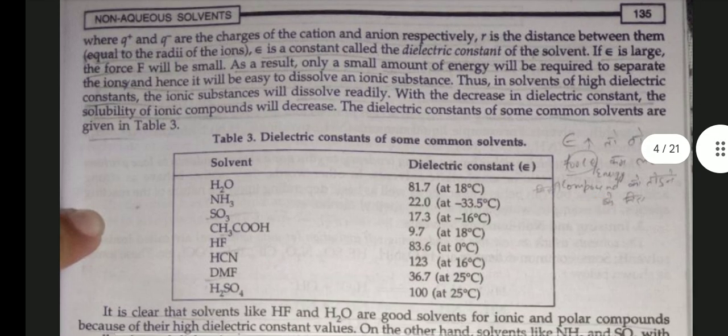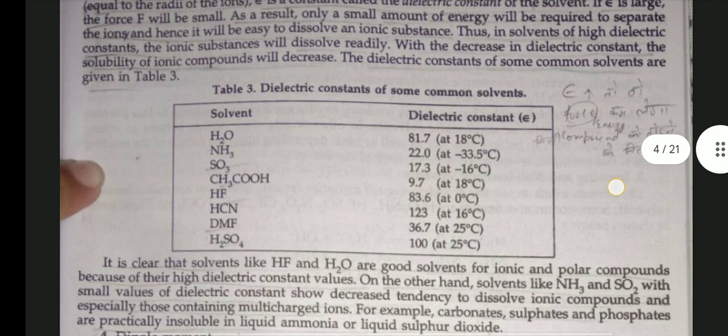The dielectric constants for some common solvents are given. H2O: dielectric constant 81.7 at 18 degrees Celsius. NH3: dielectric constant 22.0 at minus 33.5 degrees Celsius. SO2: dielectric constant 17.3 at minus 16 degrees Celsius. CH3COOH: 9.7 at 18 degrees Celsius.